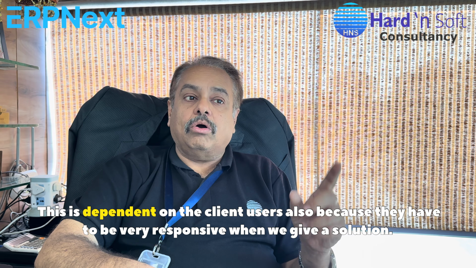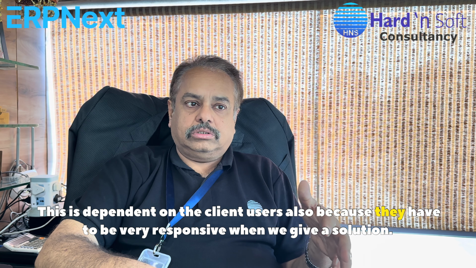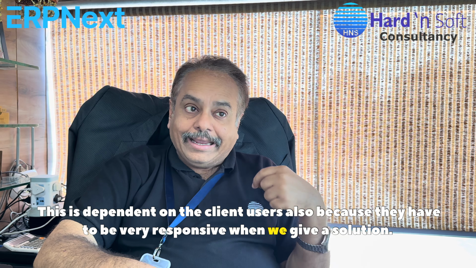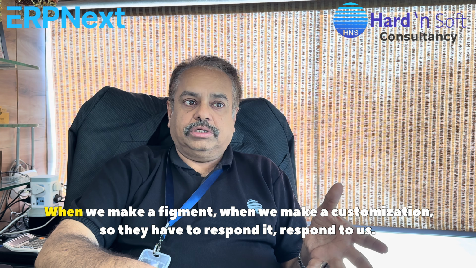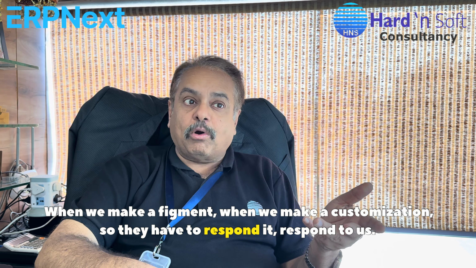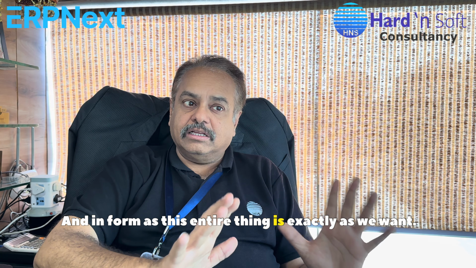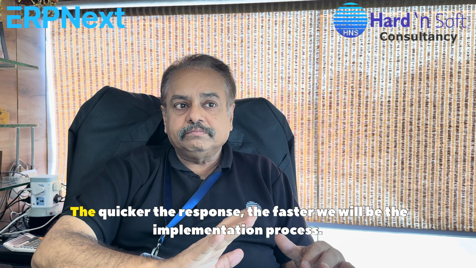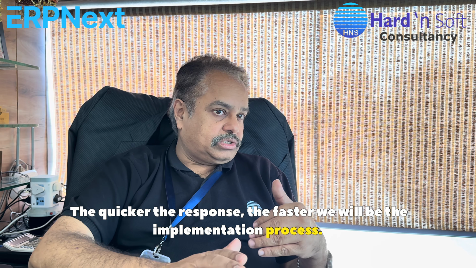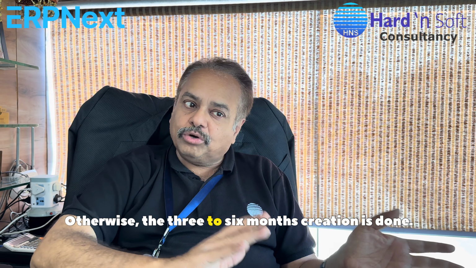This is dependent on the client users also, because they have to be very responsive when we give a solution, when we make a fitment, when we make a customization. They have to respond to us and inform us, yes, this entire thing is exactly as we want. The quicker they respond, the faster will be the implementation process, and that cycle can be reduced. That is why that 3 to 6 month variation is there.